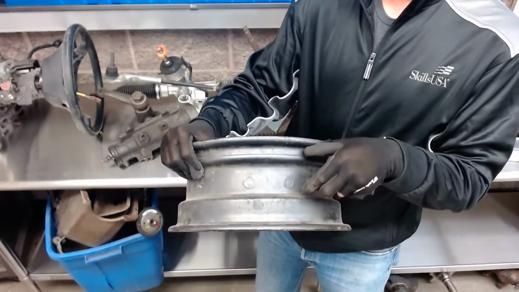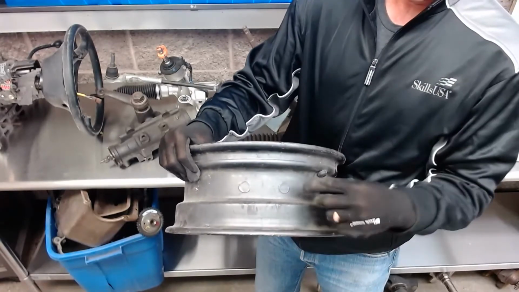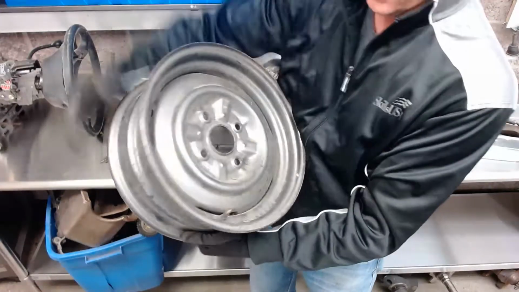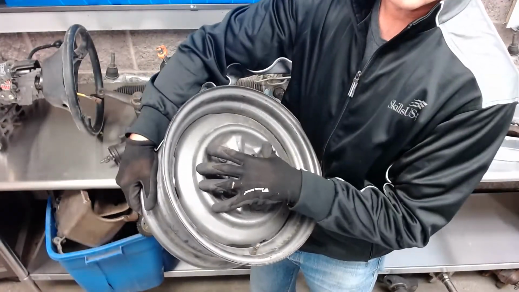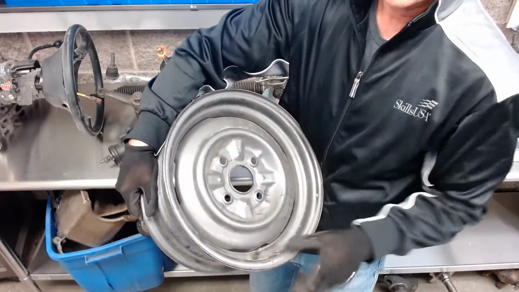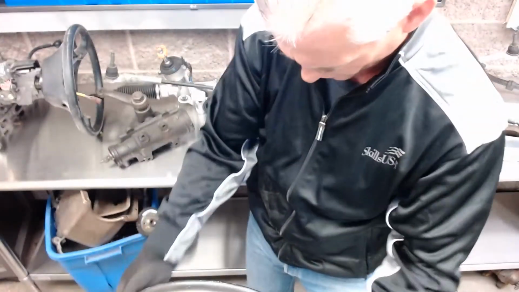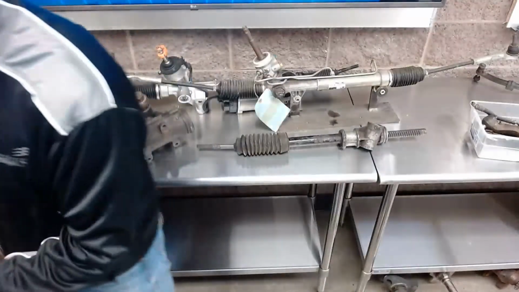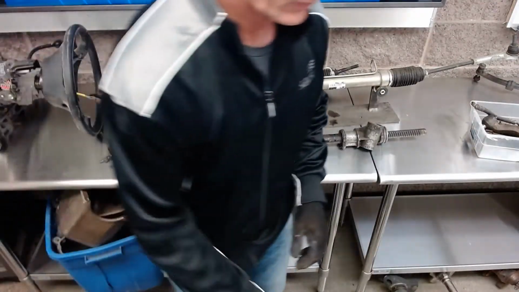So they just drop the center to one side. By the way, you can see the big spot welds where they spot weld the center piece of this wheel to the outer piece of this wheel. This is a steel wheel, very cheap construction, very, very easy and fast for them to make on the assembly line. Doesn't need to be very true.